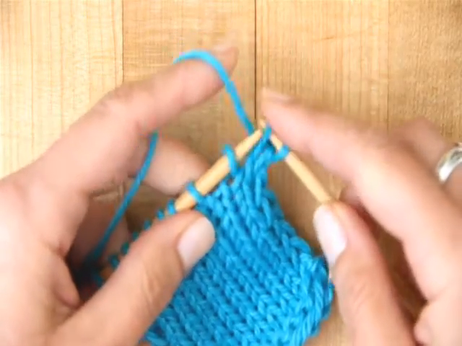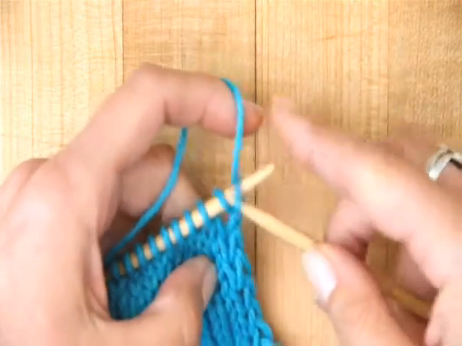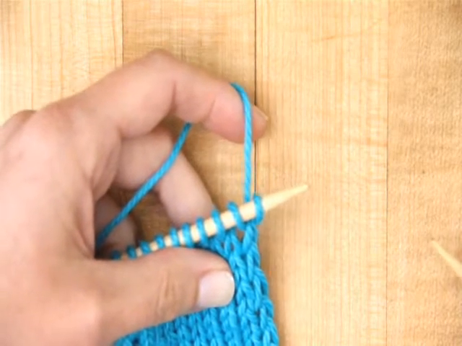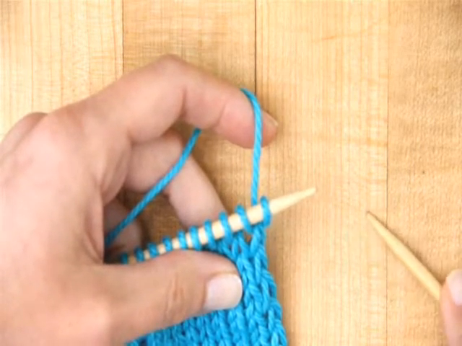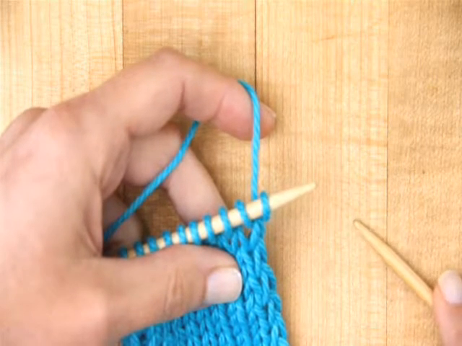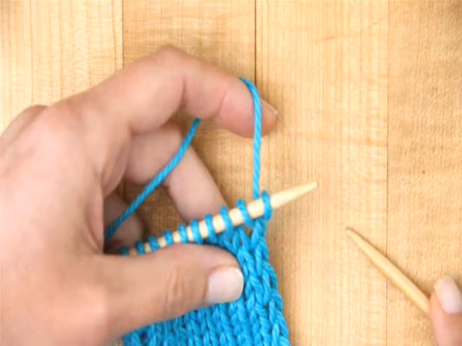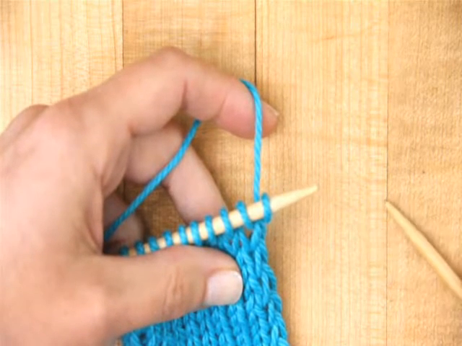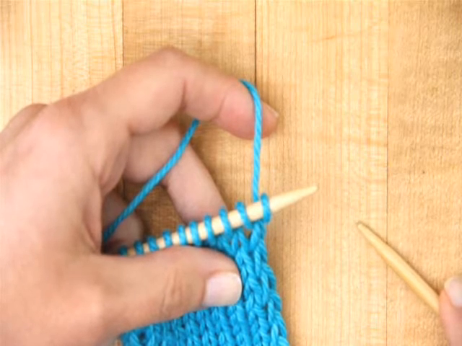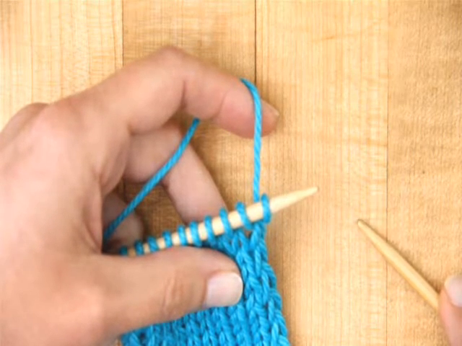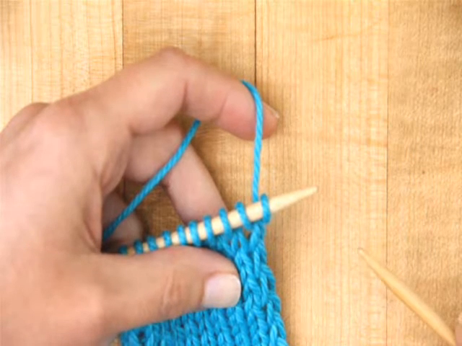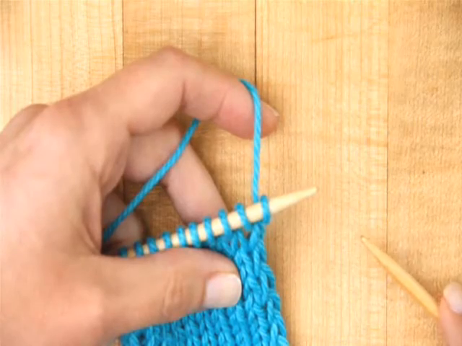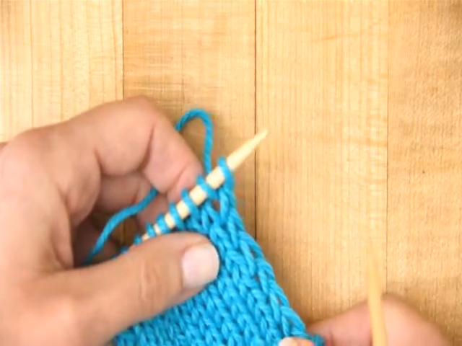All of my patterns will actually tell you how you're supposed to slip a stitch. But if a pattern doesn't tell you how to slip a stitch, then typically if the stitch is not part of a decrease, you're going to slip it purlwise. And if it is part of a decrease, you'll slip it knitwise. If you're not sure, try the pattern each way and see which way you like better, keeping in mind that if you slip a stitch knitwise, you're tightening the stitch up a little bit because you're twisting it as you slip it over.